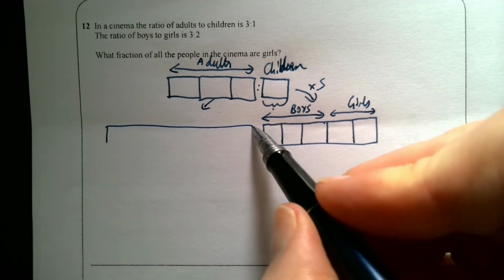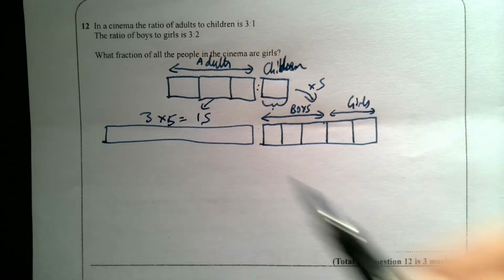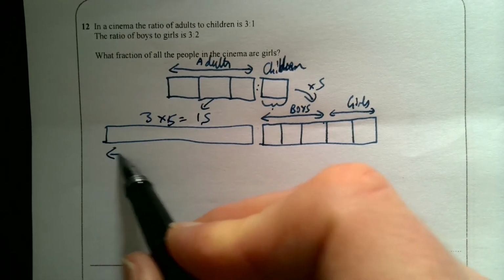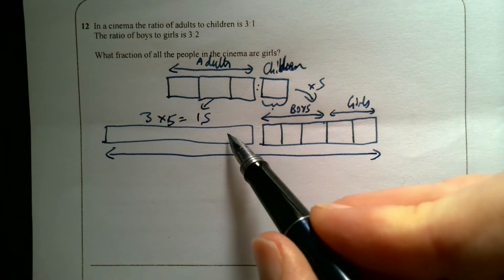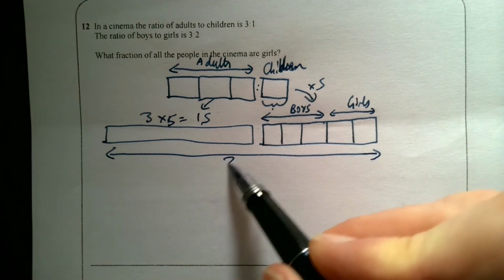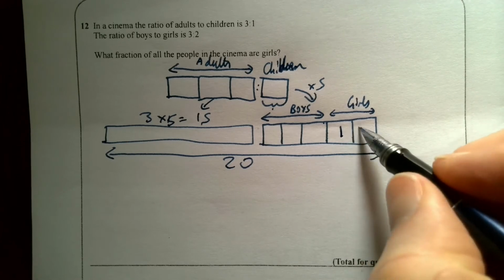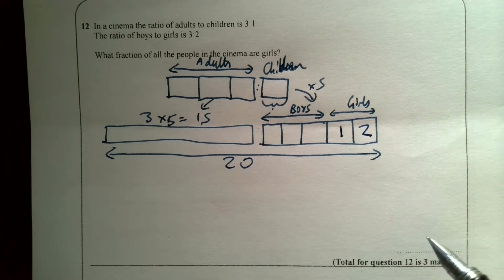Now I'm not going to bother drawing them all in there. I'm just going to write 3 times 5 equals 15. And all together I've got 15, 16, 17, 18, 19, 20 boxes, of which 1, 2 are girls.